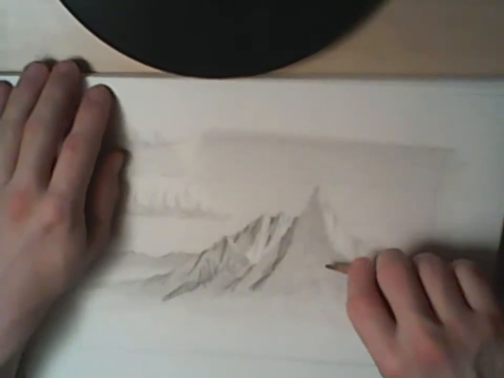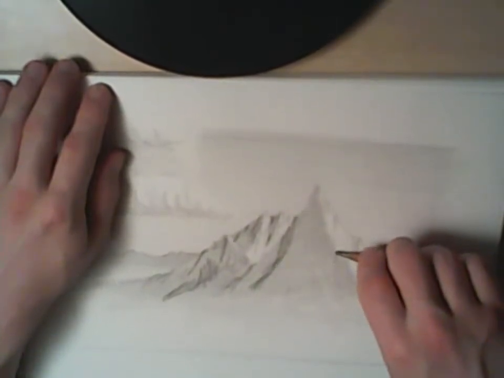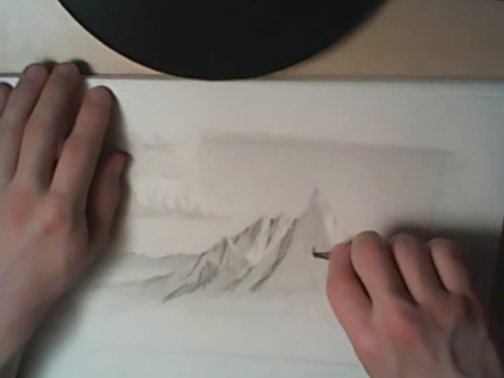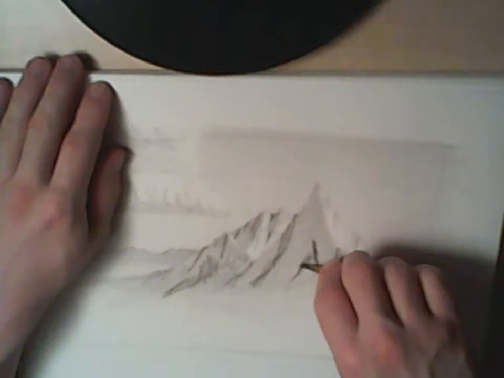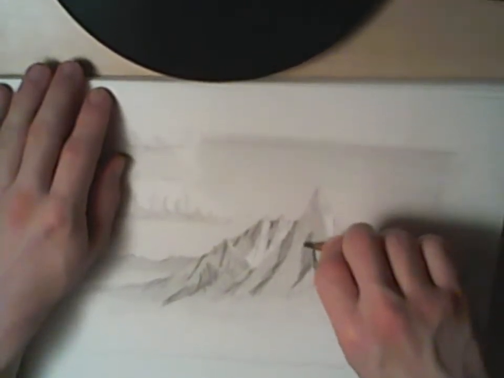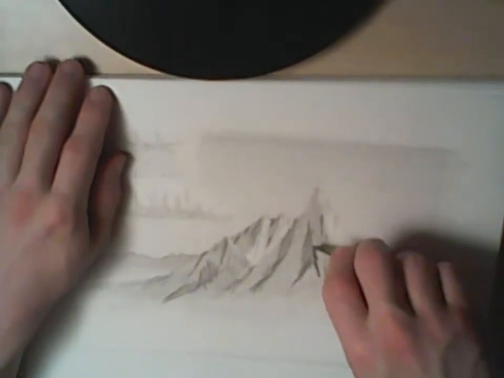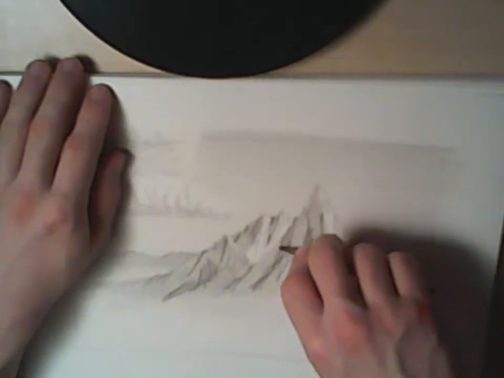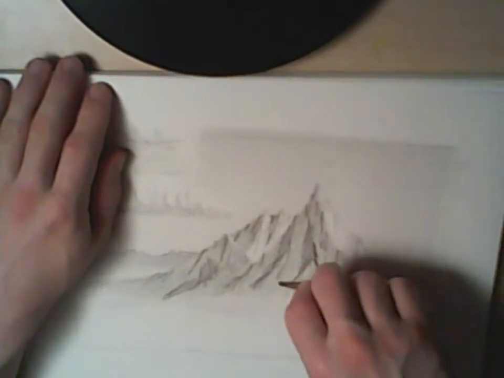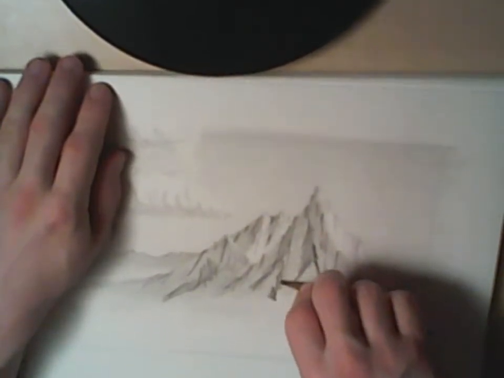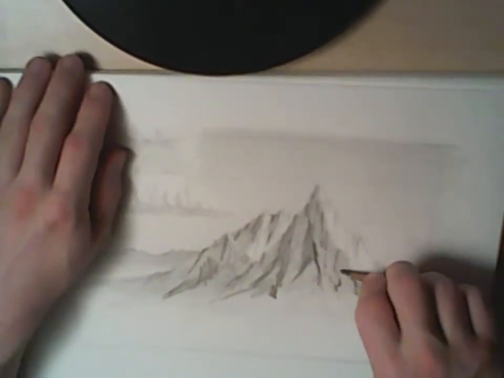And for those larger areas, make sure not to limit yourself just to lines, but also to crosshatch some areas where there are recessed planes in the mountain. Maybe a little bit like so.